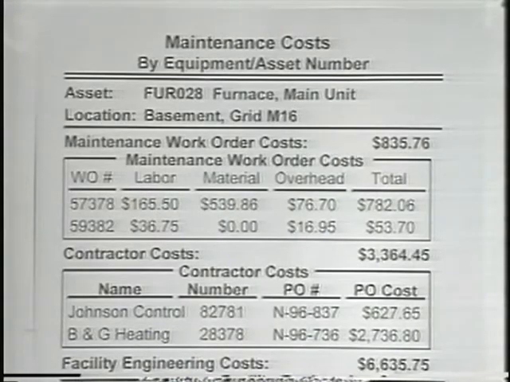Now, the next exhibit is the exhibit for maintenance cost by equipment asset number, and that is shown on page 4-2. You'll notice that we have the asset number and its description, and we also have the location. There are some work order costs associated with this particular asset, and those are shown in the body entitled Maintenance Work Order Costs.